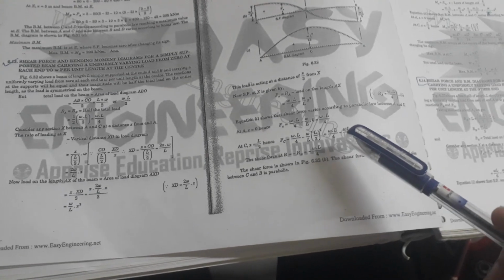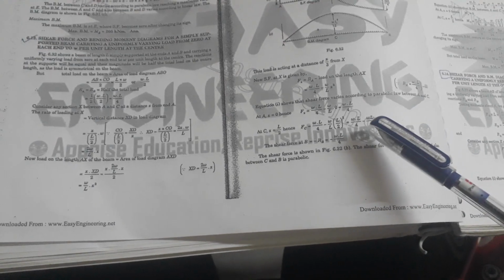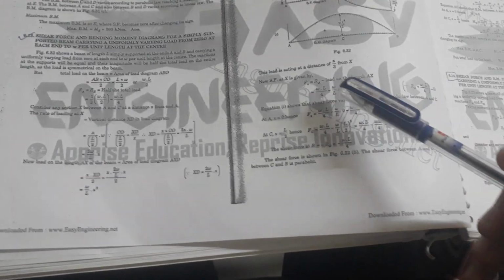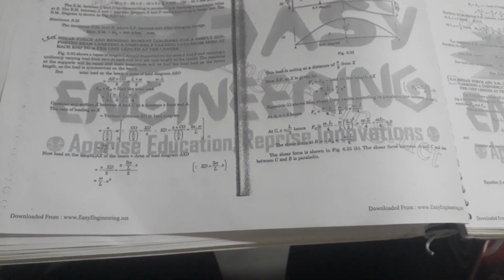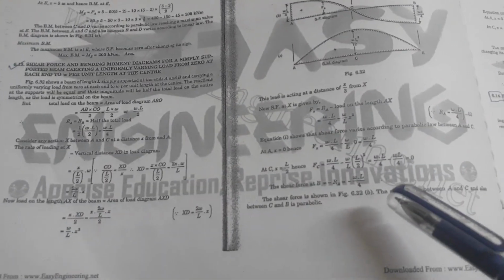In the shear force diagram, RB is equal to minus WL by 4, if we put X is equal to L. The shear force at B is equal to minus RB, since for example here is the RB, which is in the anti-clockwise direction. That's why here minus RB is equal to minus WL by 4.